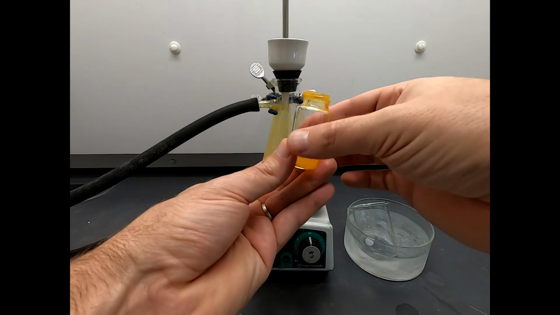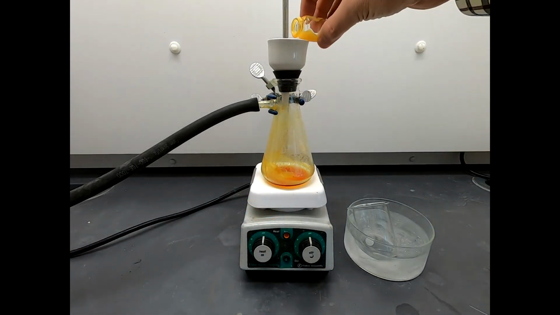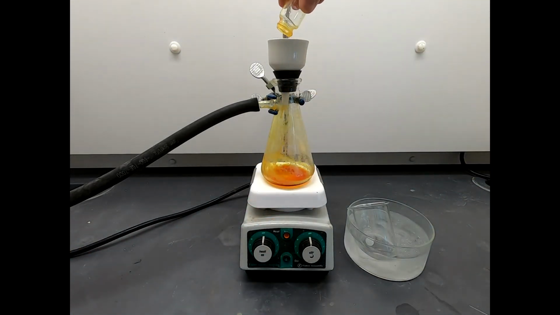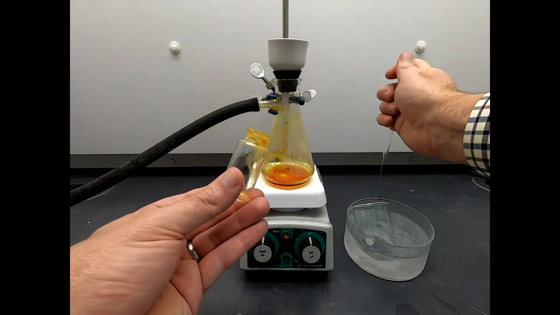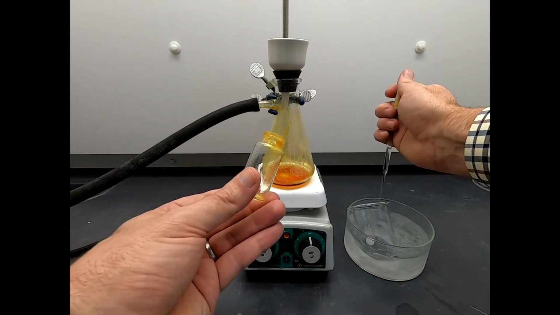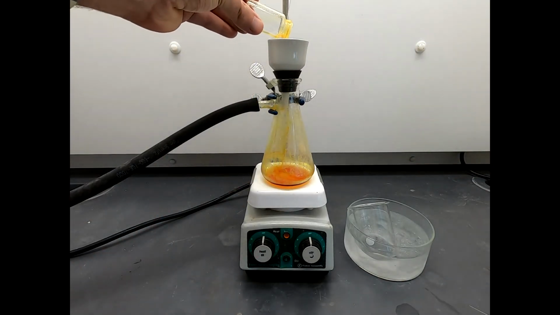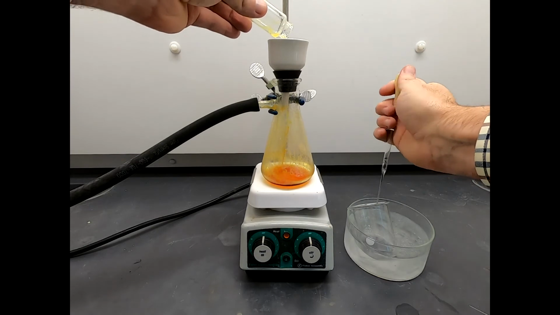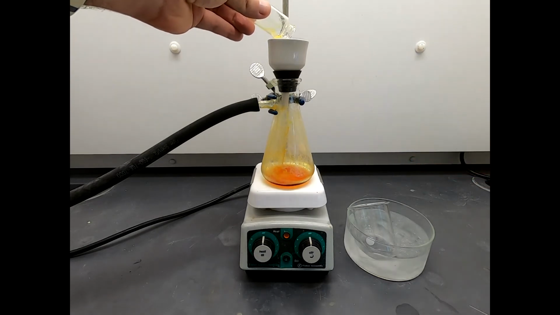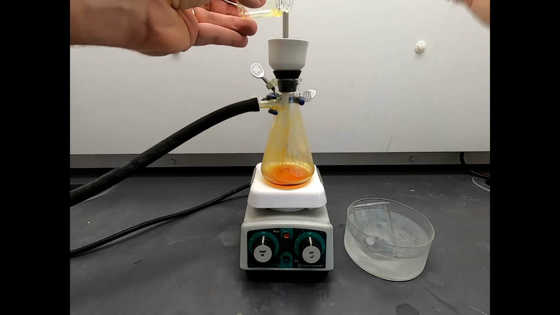Nice cold methanol. We'll swirl that around and dump that. And let's do a little more. This is a little bit tedious, I admit, but it's very satisfying. Now I got a little solid around the edges. Let's rinse that off with some methanol, so we can hopefully get every scrap of product that we can.